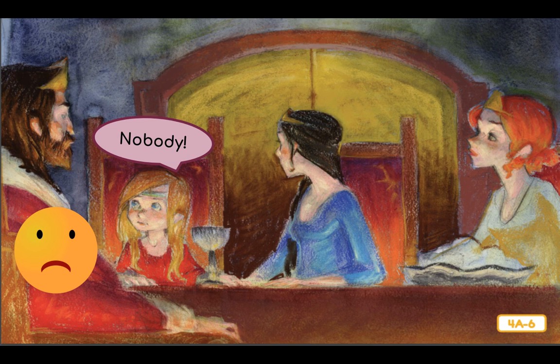"Daughter, we must keep the promises we make. What kind of kingdom would we have if we all treated each other the way you have treated this poor frog? The frog kept his promise to you, and he helped you. Now you must keep your promise to him. Go and let him in."